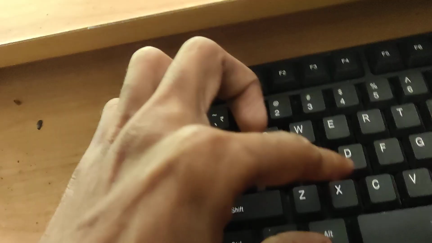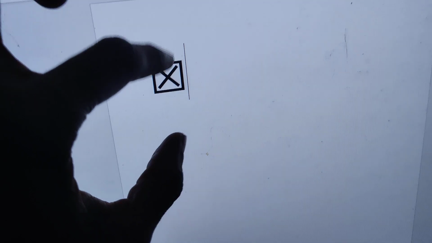So very simple. You must first type 2612 and after that you must press these two keys at the same time for creating this one.